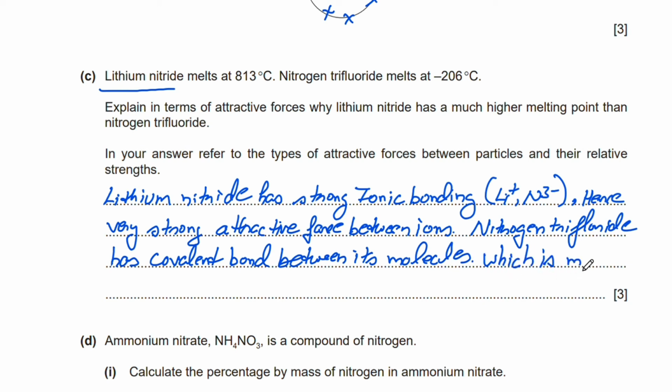Hence, lithium nitride has a very high melting point as compared to nitrogen trifluoride.